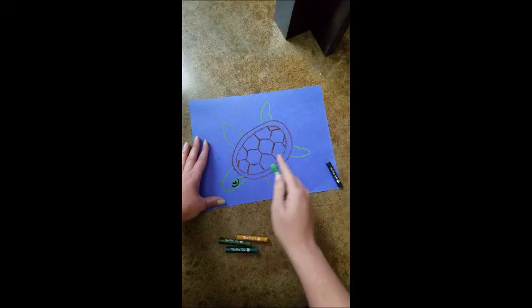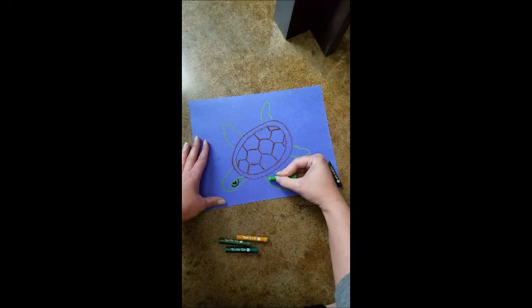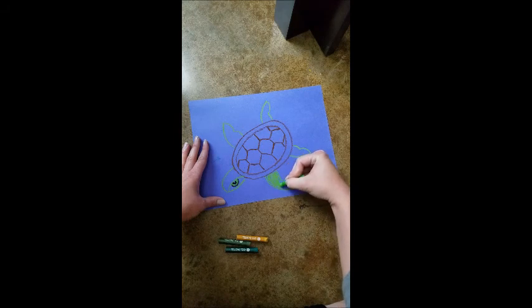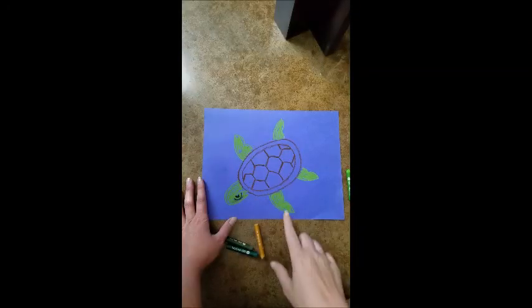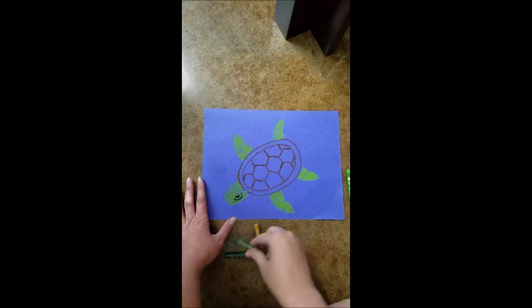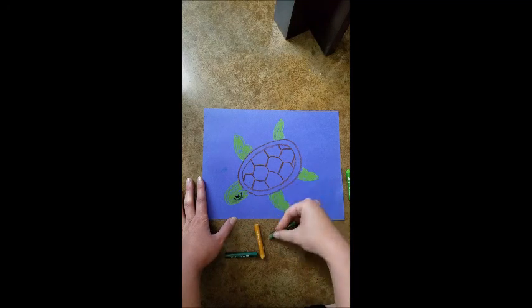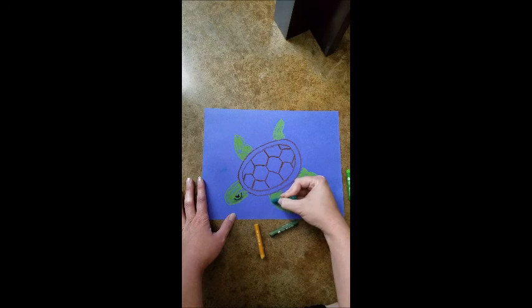So now you're just going to color in all the green here. We're just going to color it in. Makes it nice and bright. Okay, so now that all your little green fins are drawn in, we're going to take darker colors of green and we're going to make splotches. He has almost polka dots going on his fins.